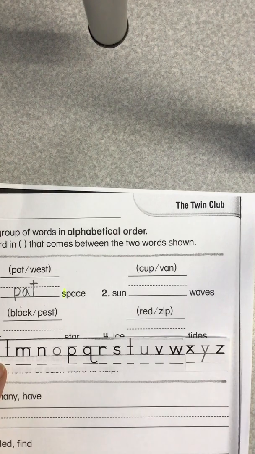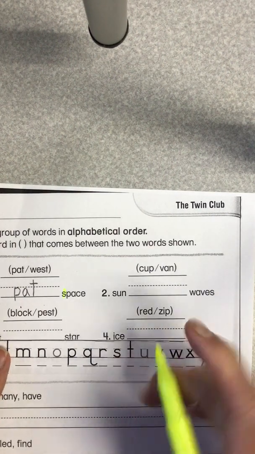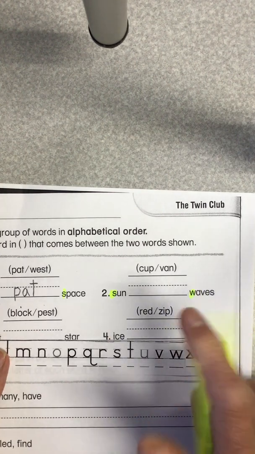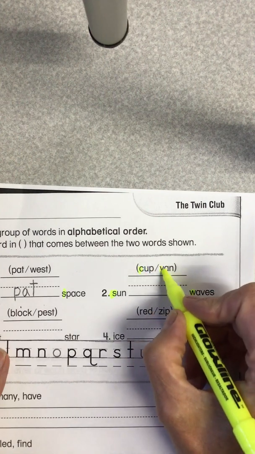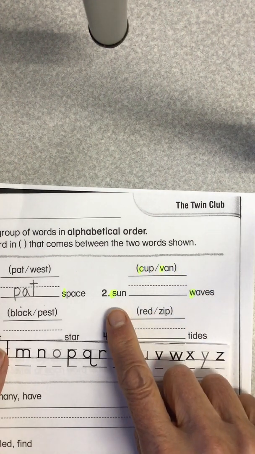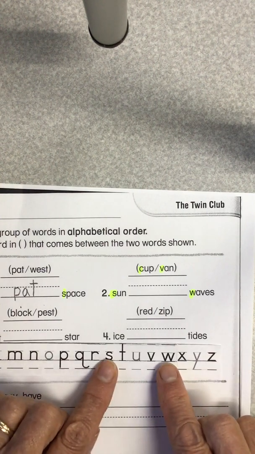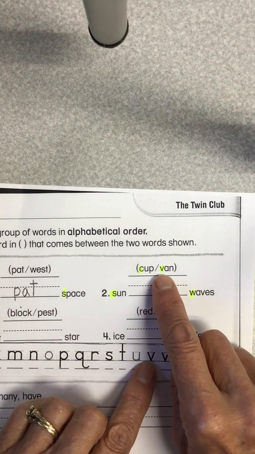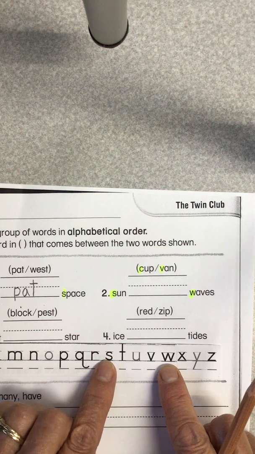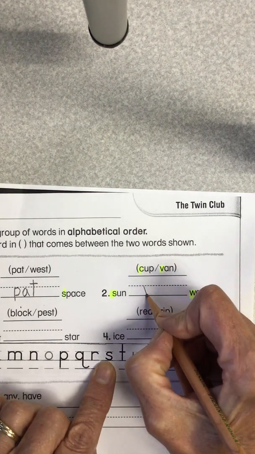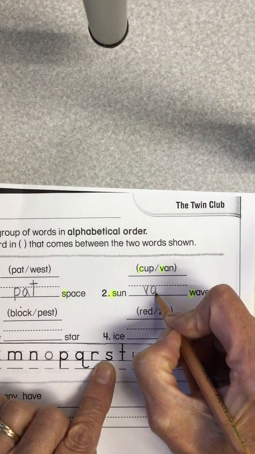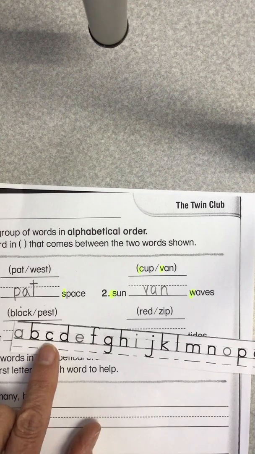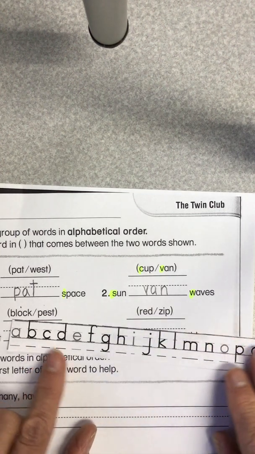Let's look at our second one. The words are sun and waves. And up here we've got the words cup and van. Okay, let's find S for sun and W for waves. And what do I have? S, T, U, O, V. Yep. V's in between S and W. If I look, C is way at the beginning of the alphabet. So it's not even close to sun and waves.